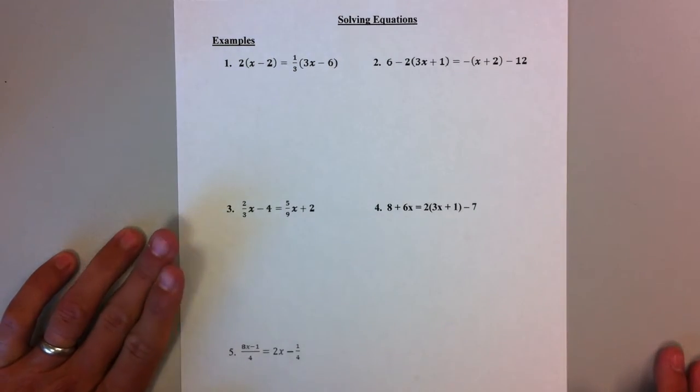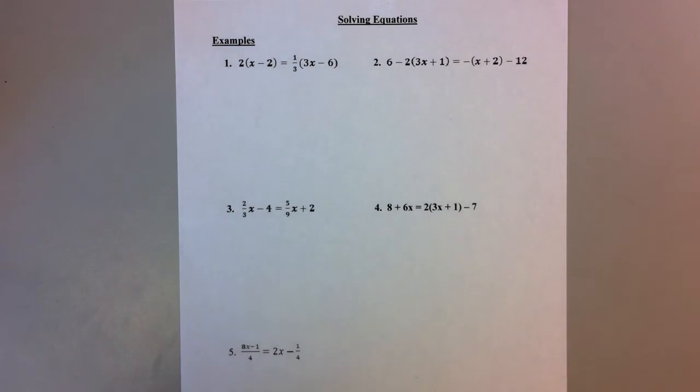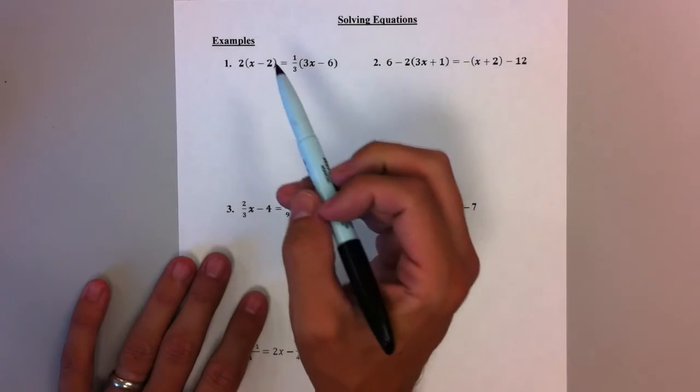Okay, today we're going to talk about a bit of a review for solving equations. We're just going to go through and solve a bunch of them here, and we'll talk as we go. So let's start with this first one.